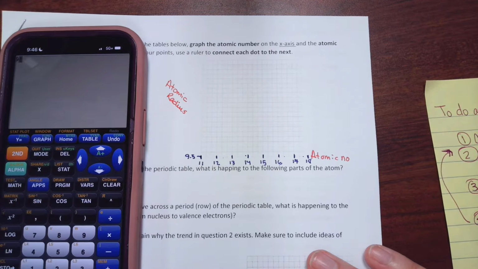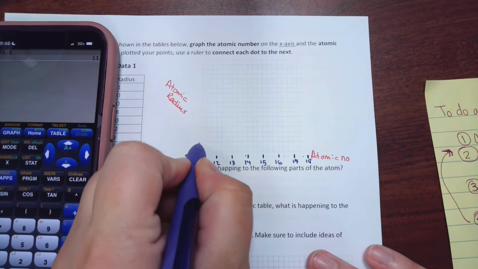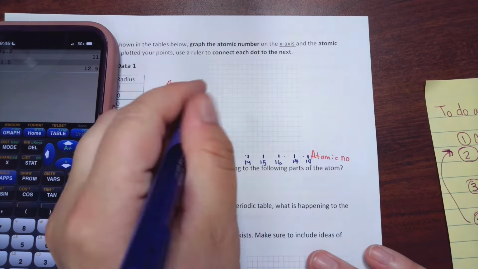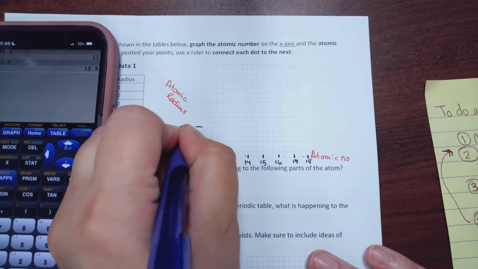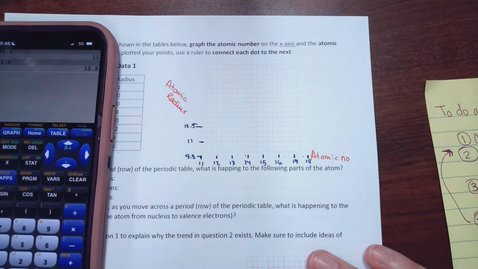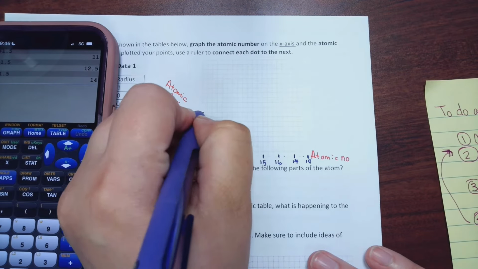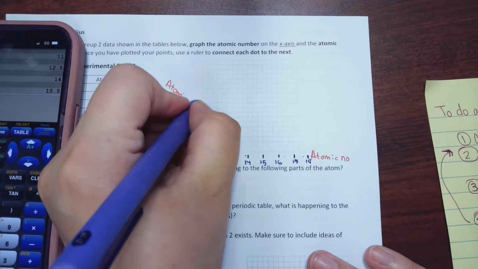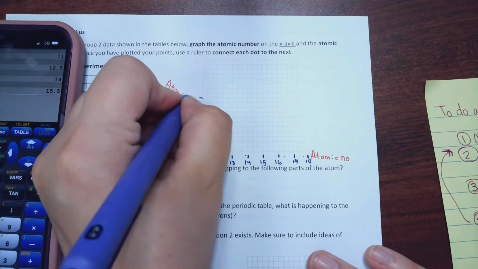And then we're just going to take that 9.5 and I'm going to add 1.5 and skip 3 boxes. So skip 3 boxes, and this is 11. Add 1.5, skip 3 boxes. This is 12.5. Add 1.5, skip 3 boxes. This is 14. Add 1.5, skip 3 boxes. This is 15.5.